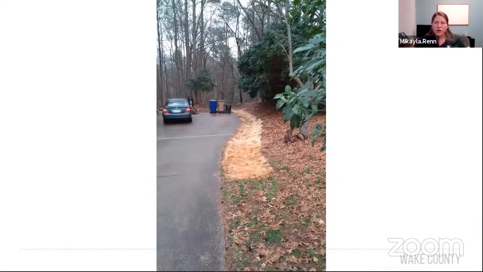This is a picture showing the grass swale after installation. The vegetation has not established yet. They used Excelsior matting in the swale, which is a type of erosion control matting made of aspen wood fibers. Usually within a couple months, you would start to see grass where they've seeded it start to come up within that grass swale.